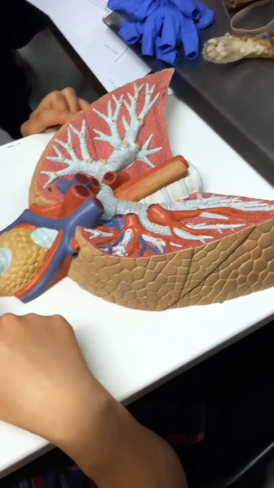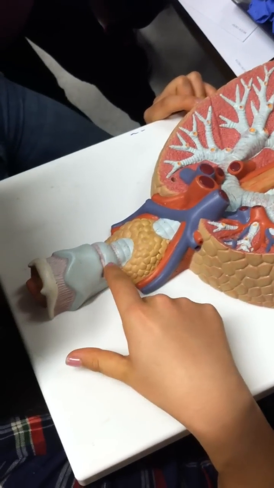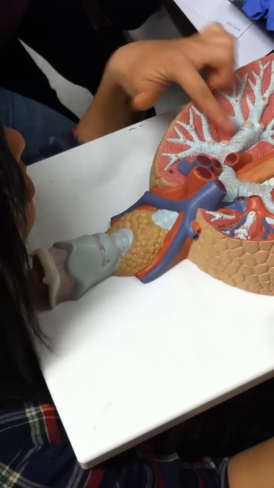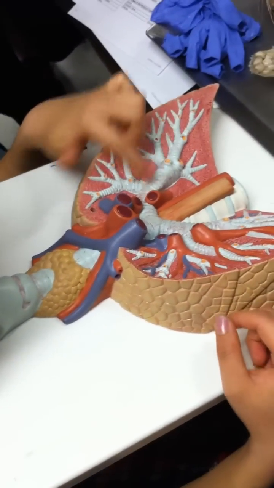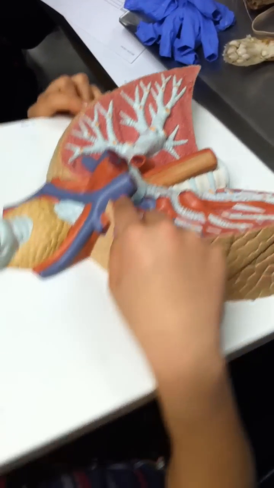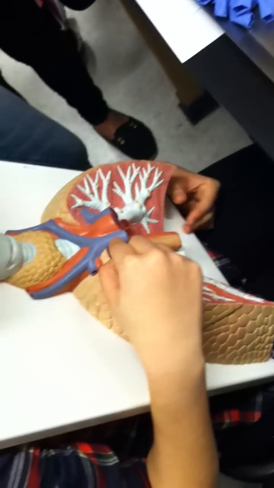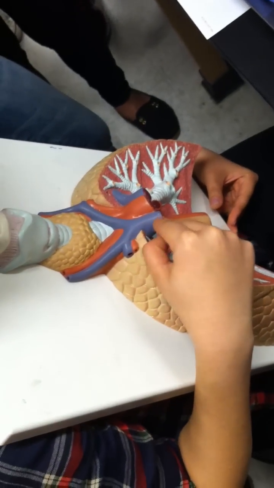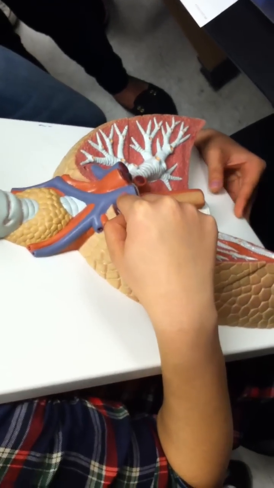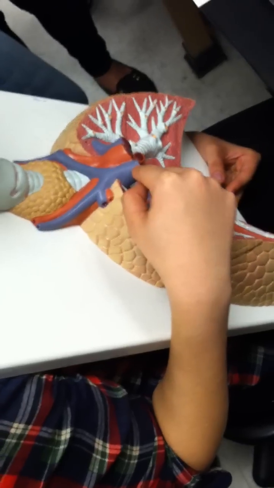Again, what was this right here? Cricoid. Oh, this is sort of tricky. What is this blood vessel right here? It's actually part of the superior vena cava.